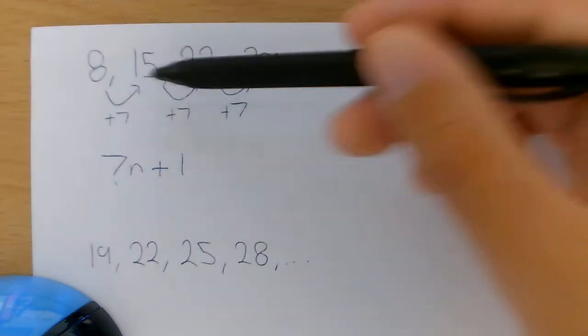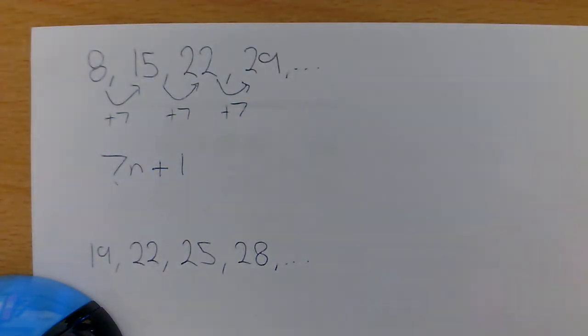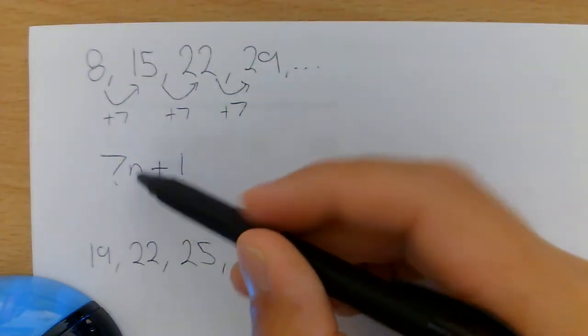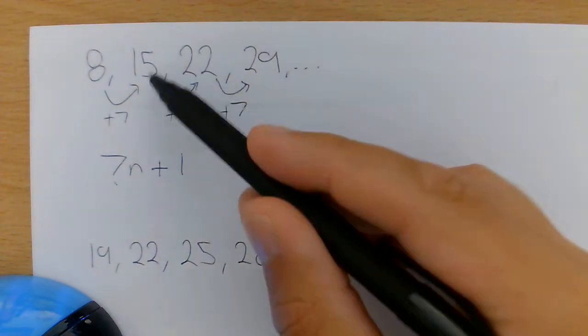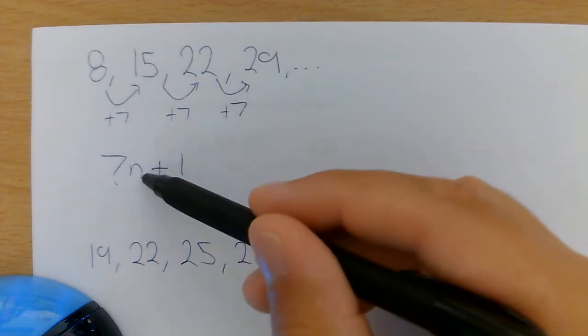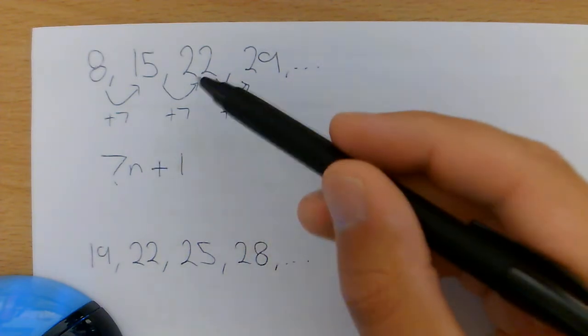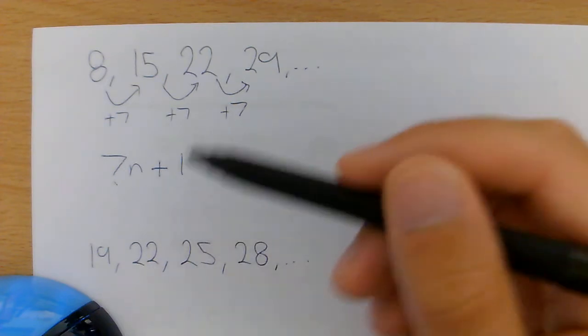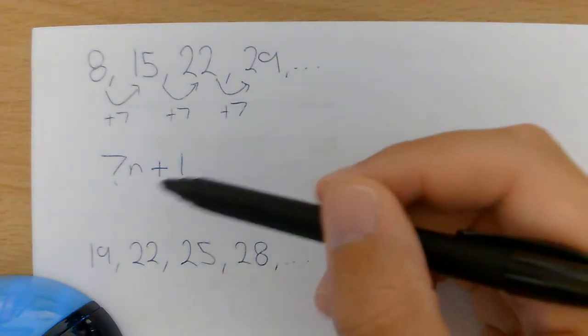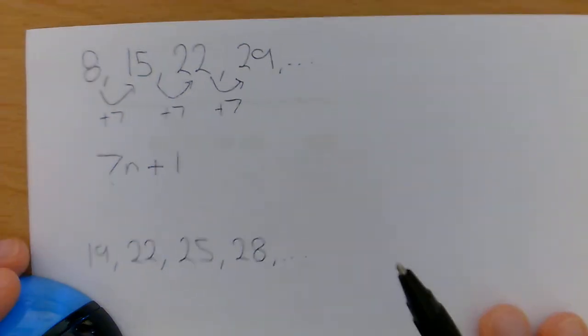And then we can check the rest of our terms in our sequence. So if we replace this n with a 2, we do 7 times 2, gives us 14, add 1, we get 15. 7 times 3 gives us 21, add 1, we get 22. 7 times 4 gives us 28, we add 1, we get to 29. So this 7n plus 1 is correct.